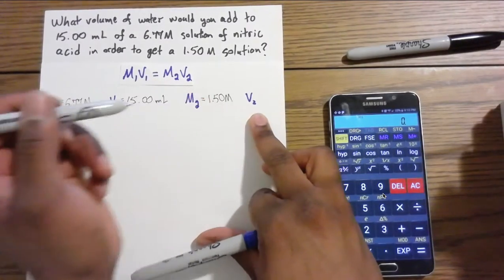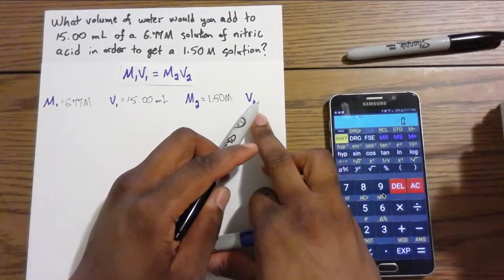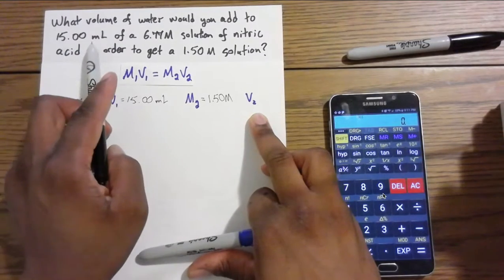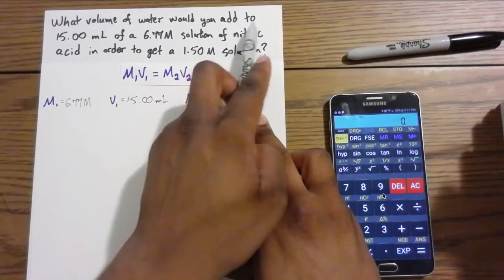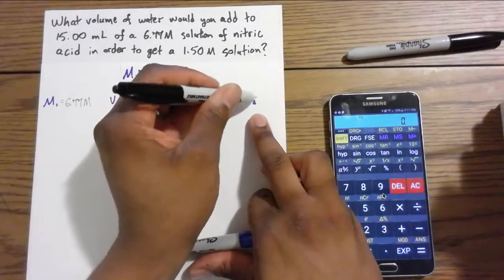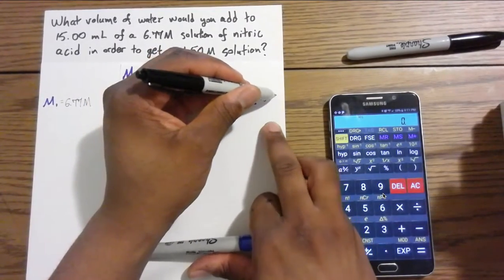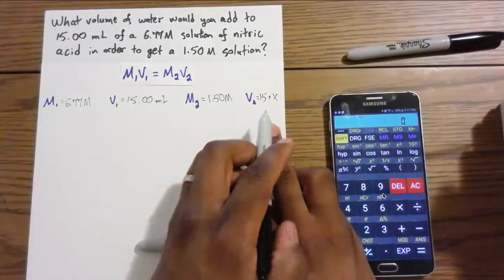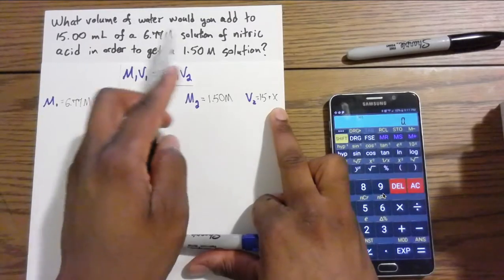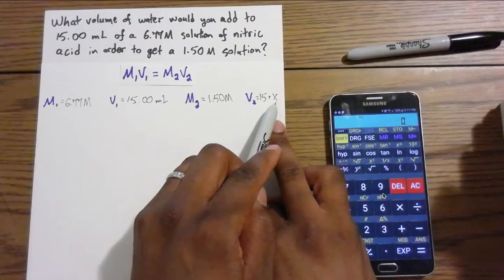And for my final volume, well, I don't know my final volume. It's unknown, but what I do know is that we start out with 15 milliliters, and then we're going to add some unknown volume. So my V2, I'm going to write 15 plus X, where 15 is what I started with, and X is the volume of water that I need to add. So X is actually what I'm looking for.